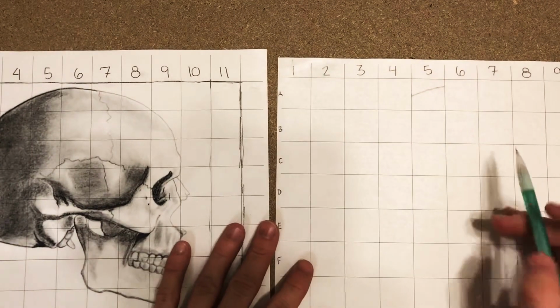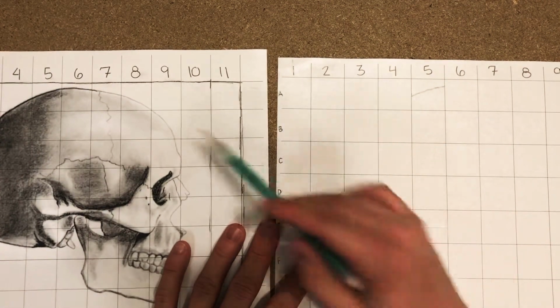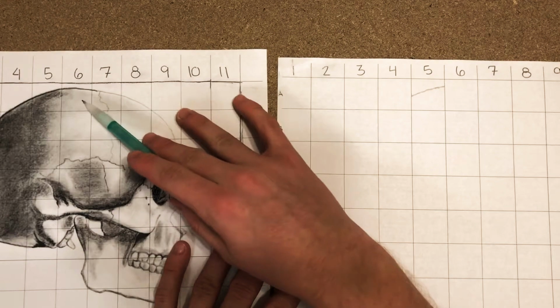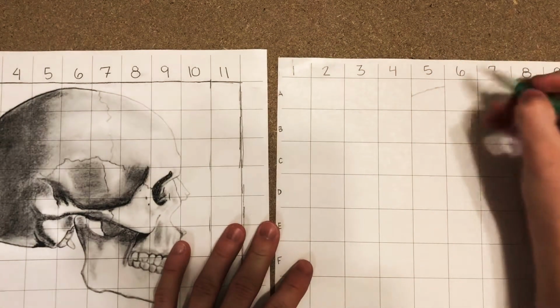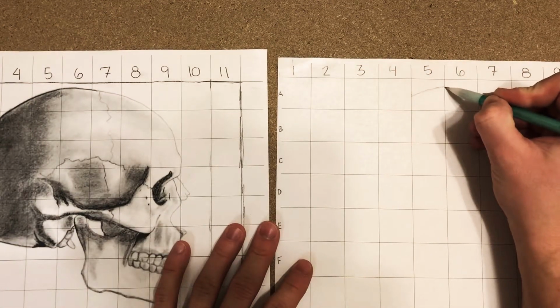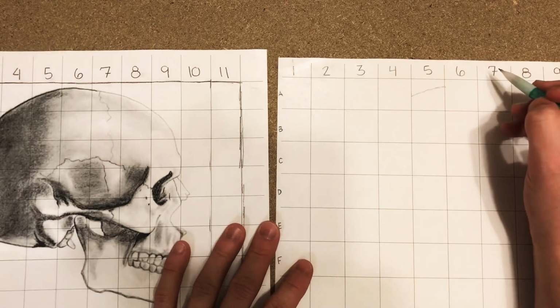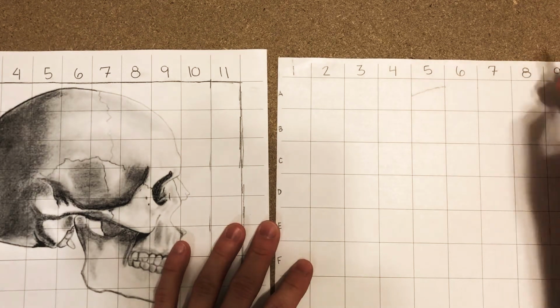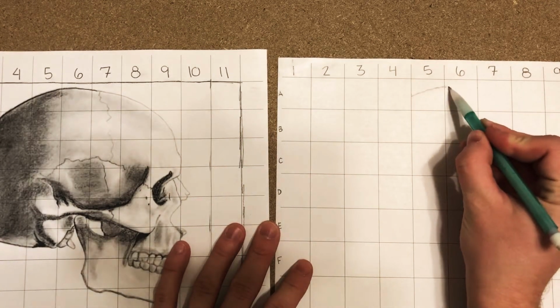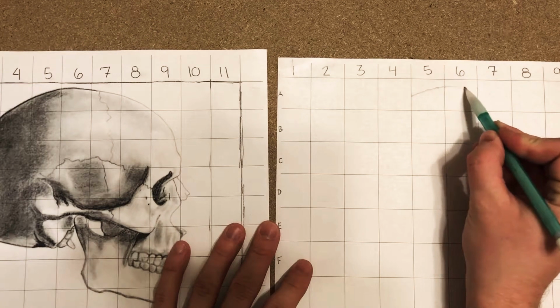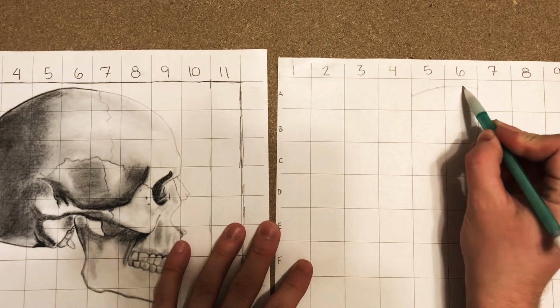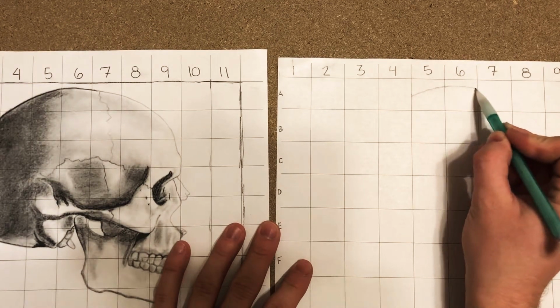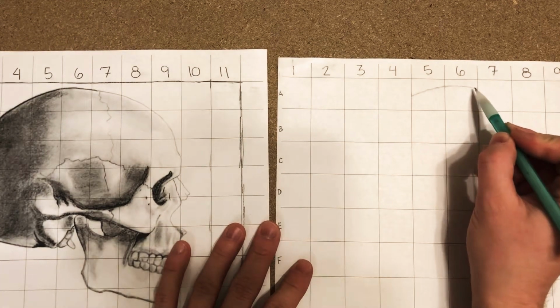Okay, and then we'll move on to the next one, which will go A6 right here. So once you have your starting point, it's a lot easier to go. So that's about the same height, just slightly lower, and so we're gonna just connect those two. Very simple. And it's starting to go slightly down.